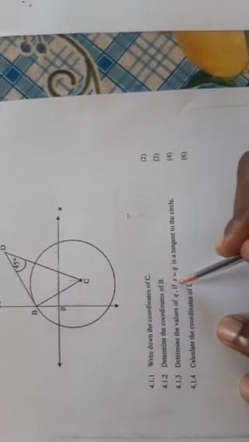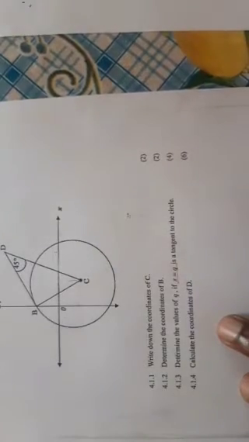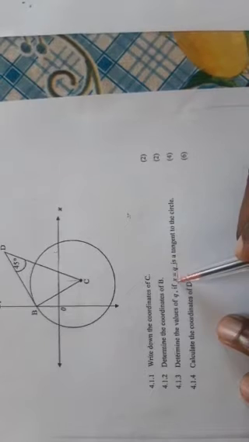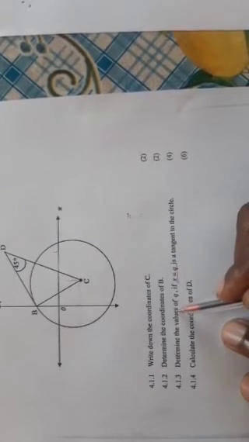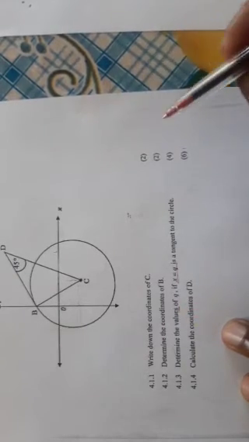Now, this form is a kind of an equation. This x equals Q can be a tangent in 2 ways. That's why the values are more than 1.